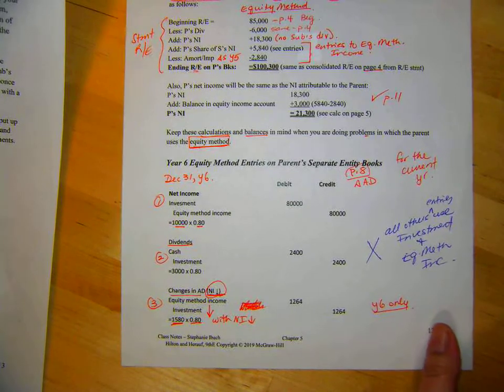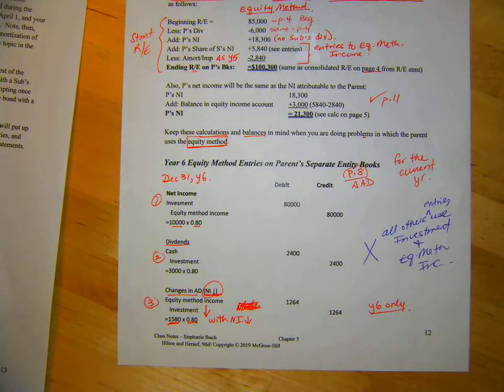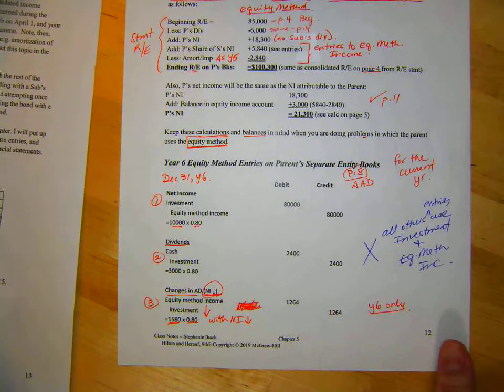Okay, so that was year 6 in Euclid calculations if you want, and then see how they compare with the earlier calculations we did. Okay? So that was the equity method for year 5 and year 6.